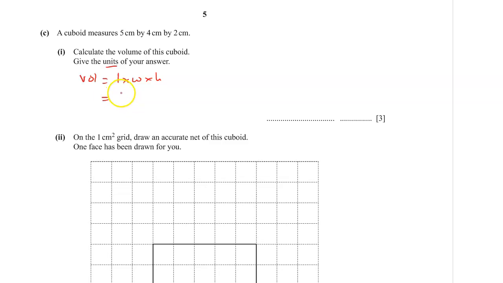Okay, so 5 times 4 times 2. This will give us 20 times 2, 40. 40, and therefore the unit is centimeters times centimeters times centimeters. Centimeters cubed. So 40, the unit is centimeters cubed.